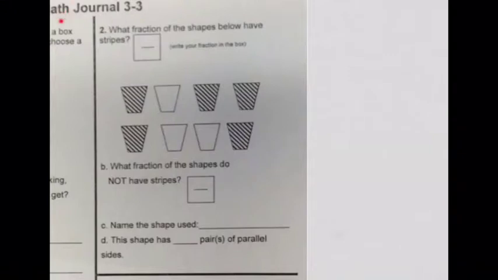All right, we're still on worksheet 3-3. We're looking at question number 2. What fraction of the shapes below have stripes? Okay, so we want to find a fraction. Remember, that's when we'll have our numerator and a denominator. The numerator is the number of what we're looking for. And what we're looking for in this case is the shapes that have stripes. So number of stripes, and the denominator is always the total number.